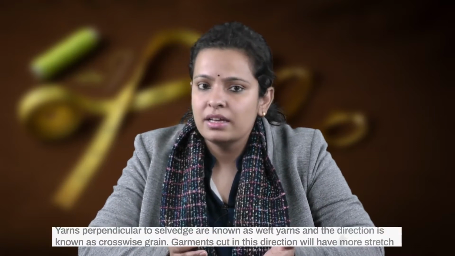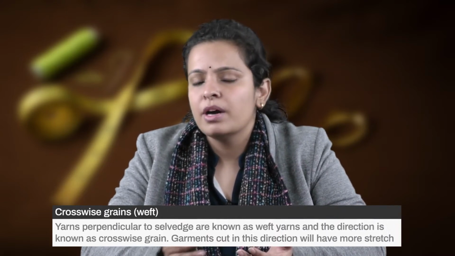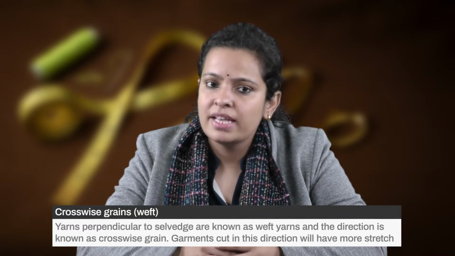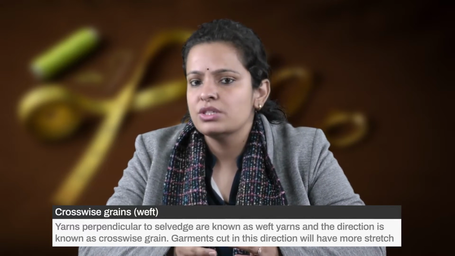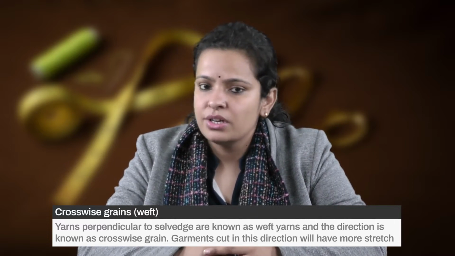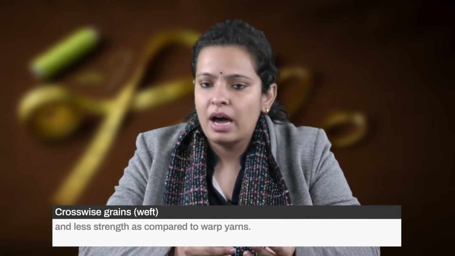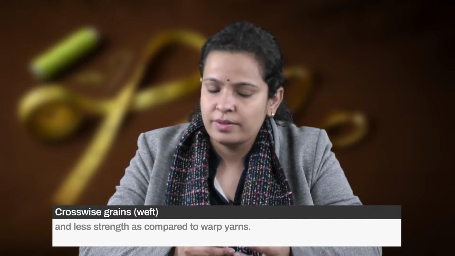The next type of grain is the crosswise grain or weft yarns. Weft yarns are perpendicular to the selvage, like the warp yarns are parallel to the selvage. The direction is known as the crosswise grain. A garment which is cut in this direction will have more stretch and less strength as compared to a garment cut in the warp yarn direction. This is the basic difference between the lengthwise grain and the crosswise grain.